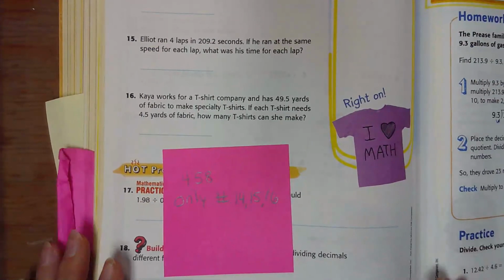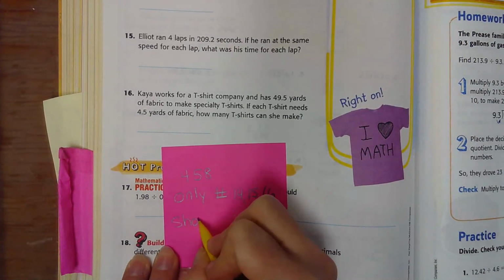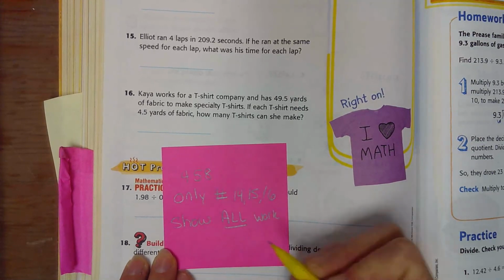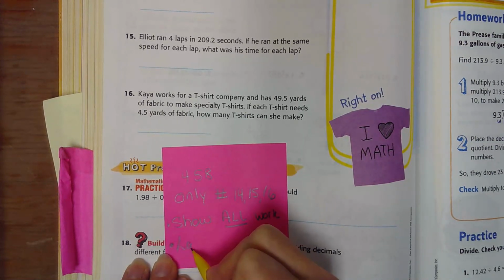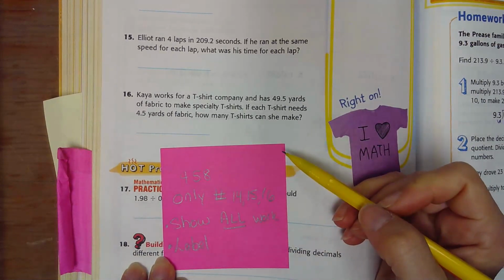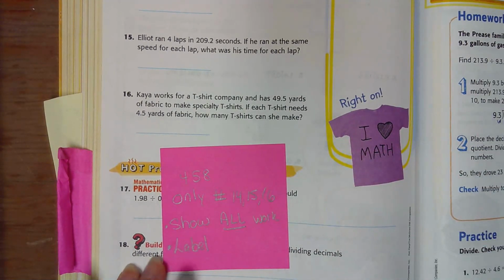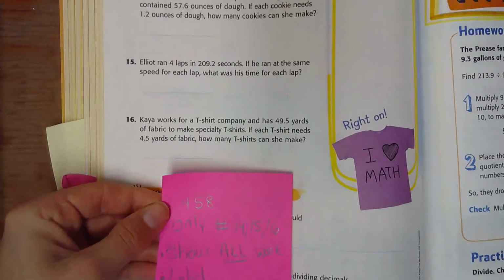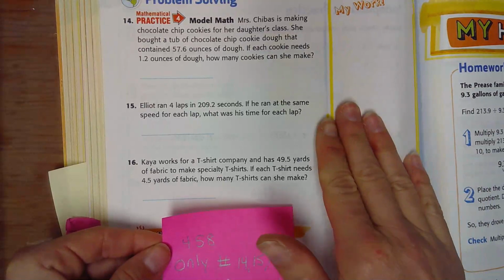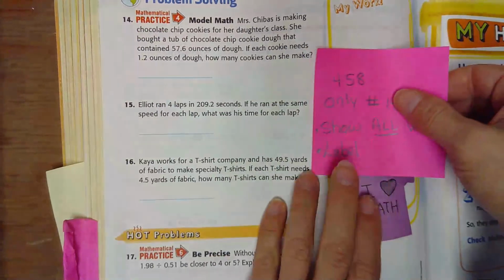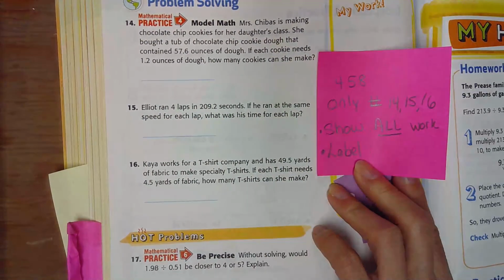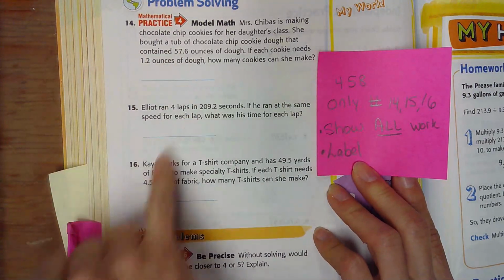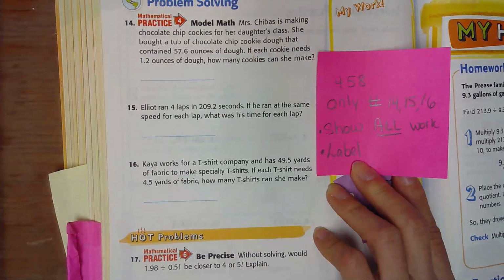But do be sure that you show all of your work, your multiplication, and label. These are story problems. As you consider that, some other things to think about. If there's not enough space on the page to show all of your work, use another piece of paper. There are decimals involved in all of these, so you should not have remainders.